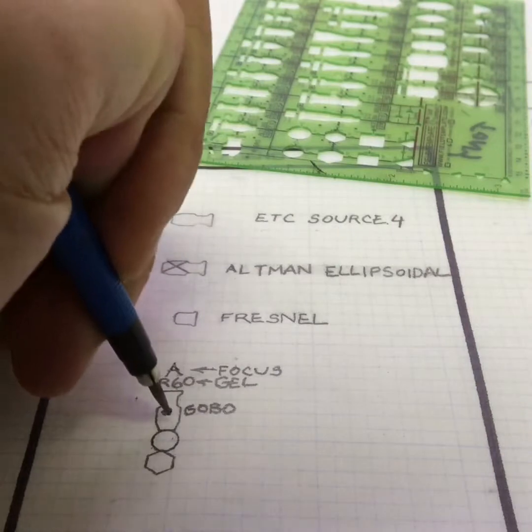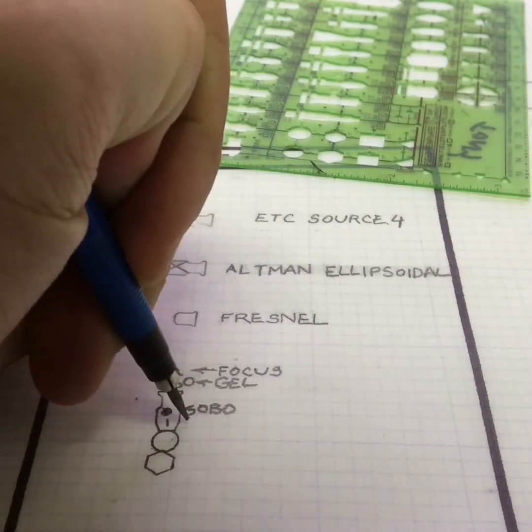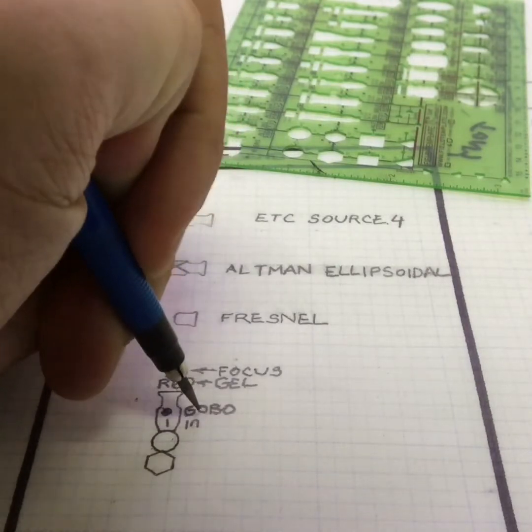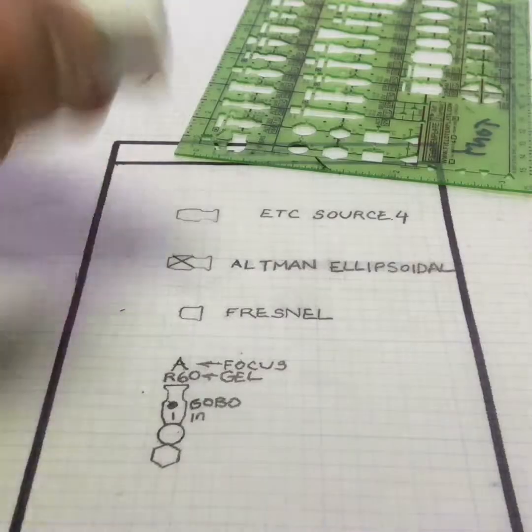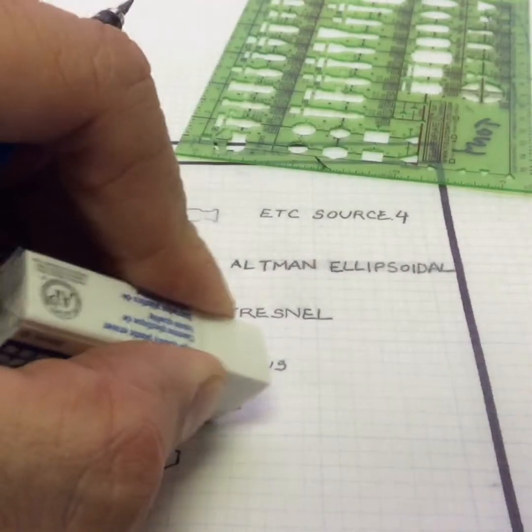Okay, so next up, you can see you can put a little dot in there to indicate if you used a gobo. So like I know Jayla did, so you might want to have that in there.